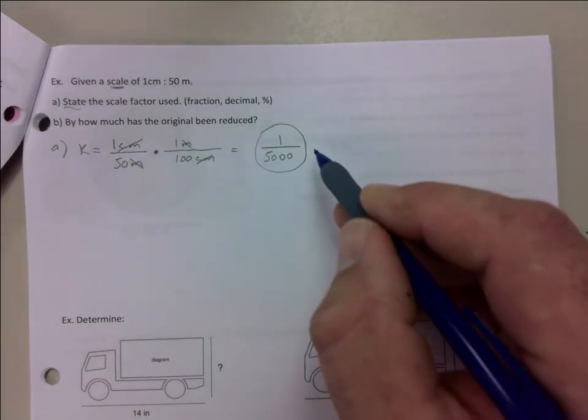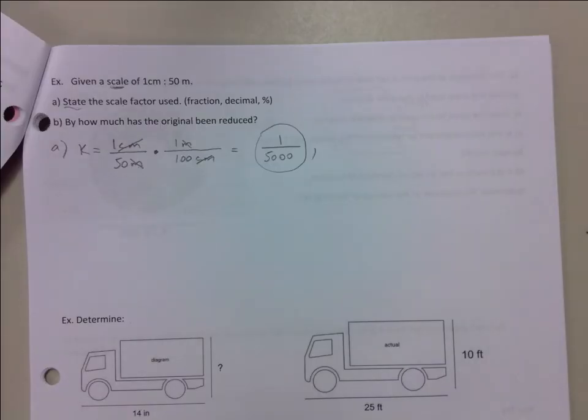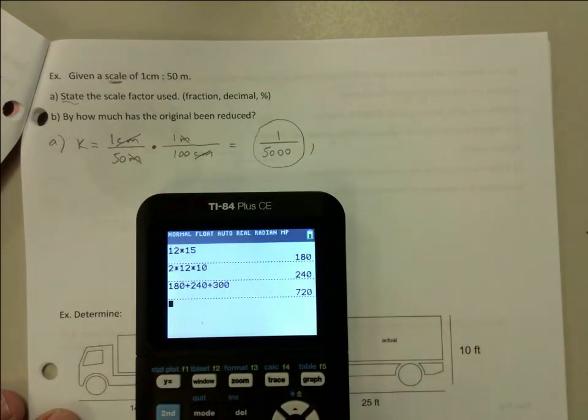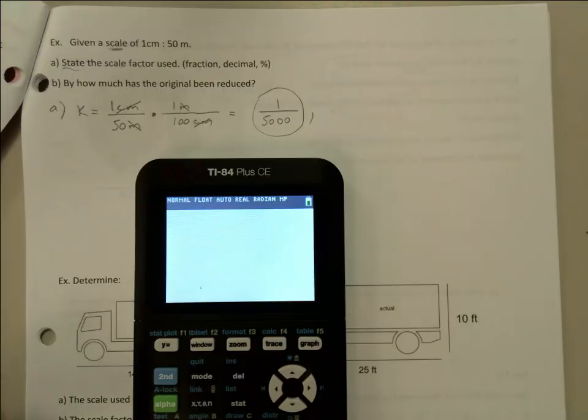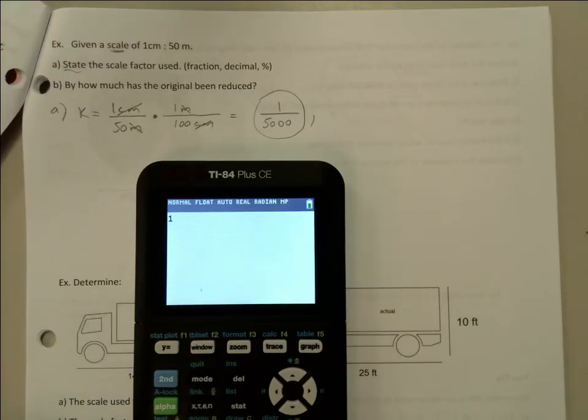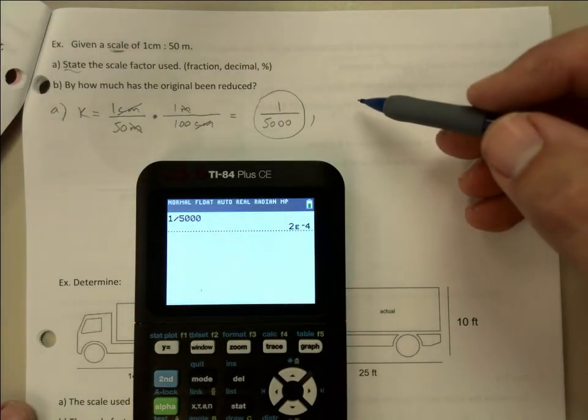What about decimal? I want to state it as a decimal. Use your calculators on this one, because something annoying is about to happen. Every once in a while you will encounter this issue. So you go 1 divided by 5,000, and you get that. I'm going to do an aside here.